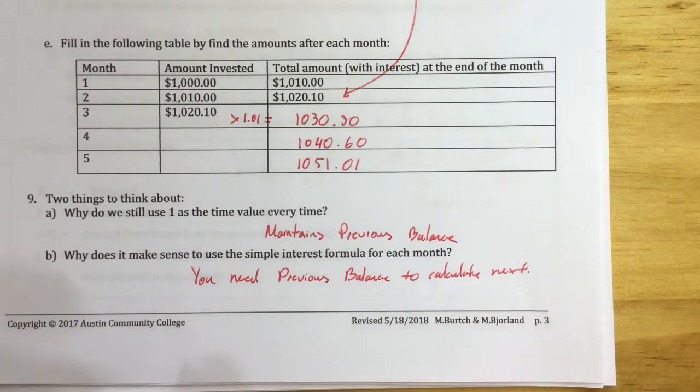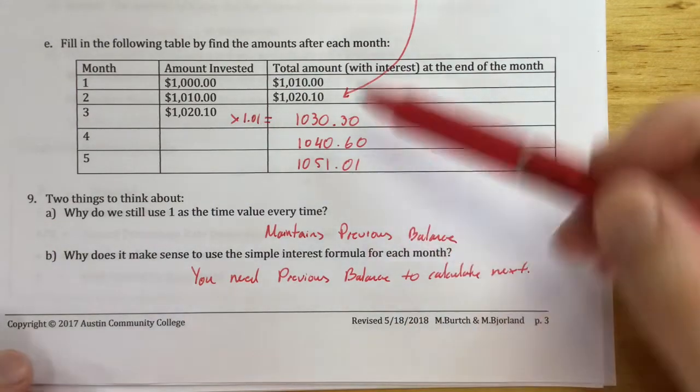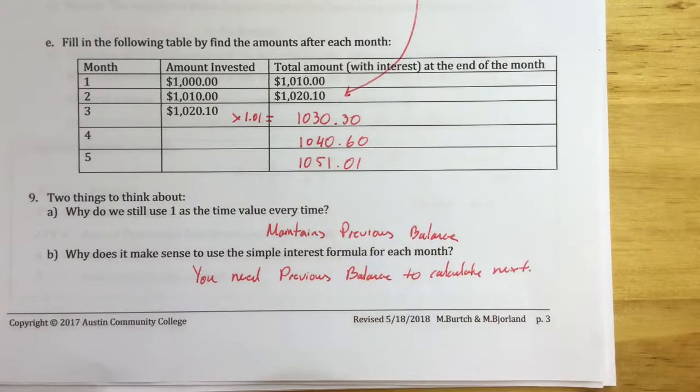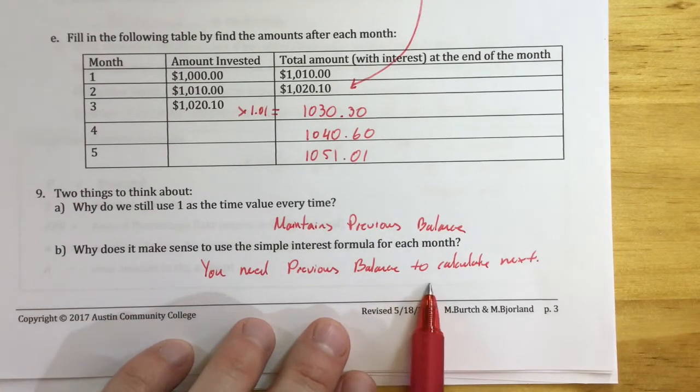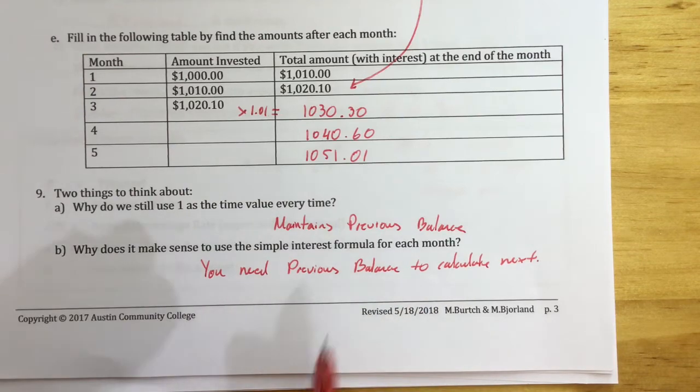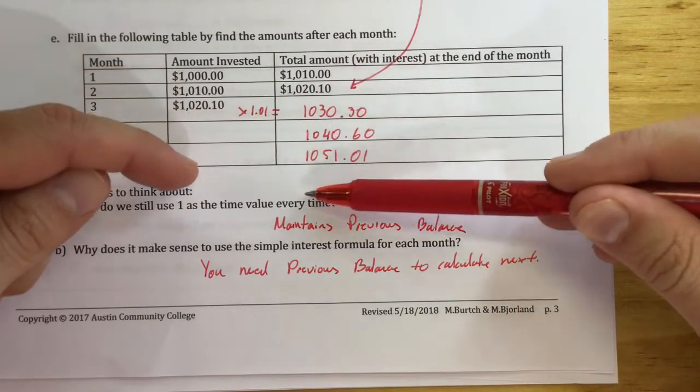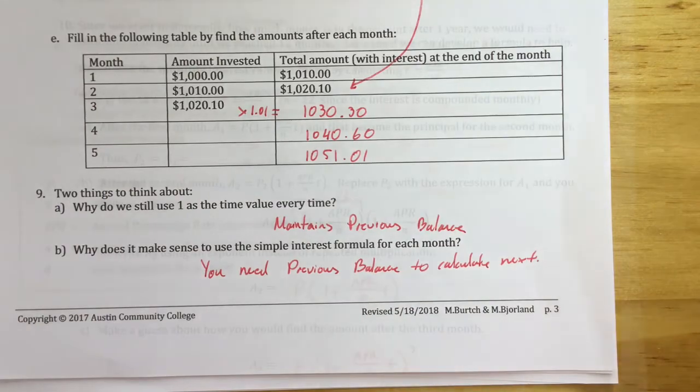Where that's not going to apply in a little bit is if you don't want to make a table or you don't want some redundancy in the calculator forever, but you just want to find out what something's worth in 10 years, right? We're going to end up branching away from using the simple interest formula. But for right now, just moving line by line, that's totally fine.